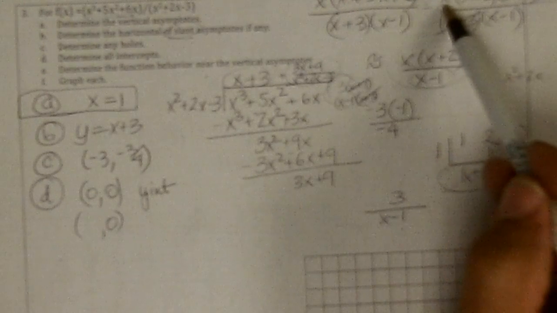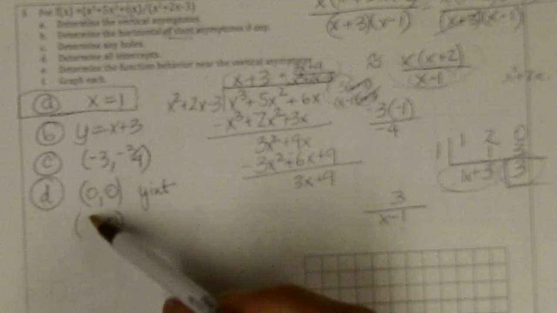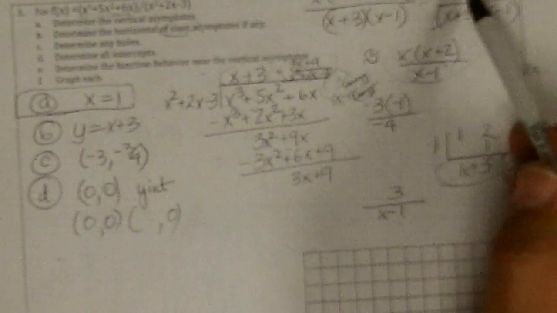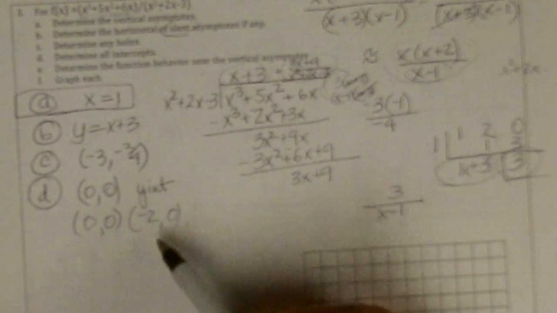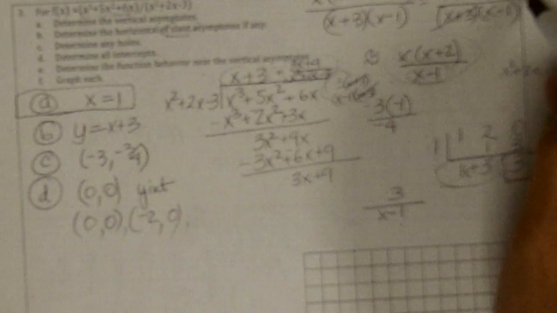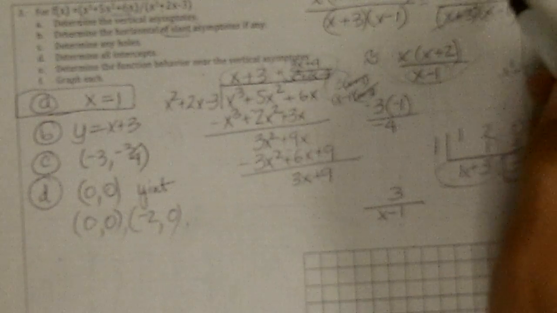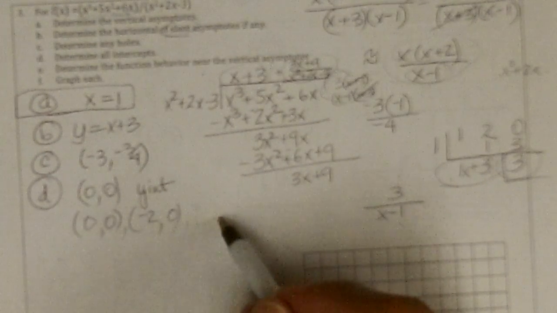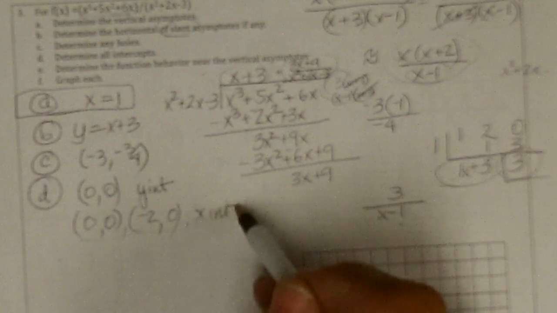Looking at the factored form of the numerator, 0 would make it 0, and negative 2 would make it 0. Negative 3 would make it 0, but the denominator would also be 0, so there is no value. That's a hole. So I don't get to use negative 3, just these two for the x-intercepts.